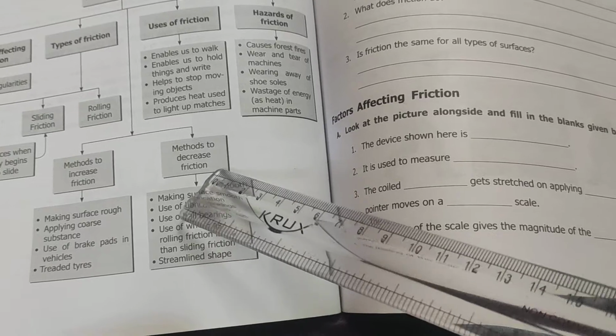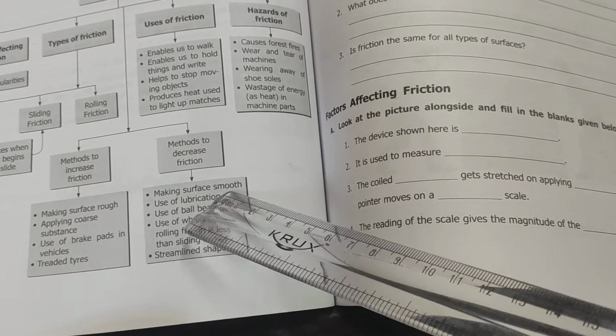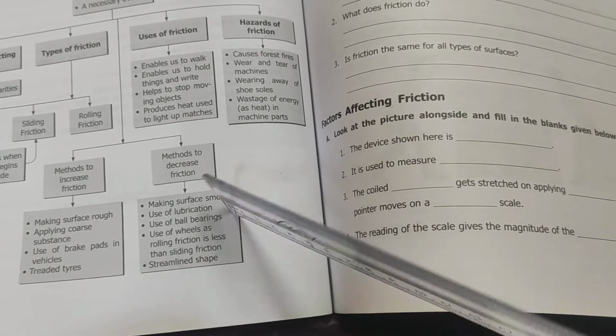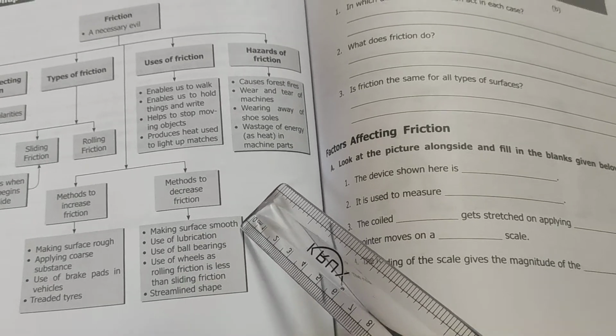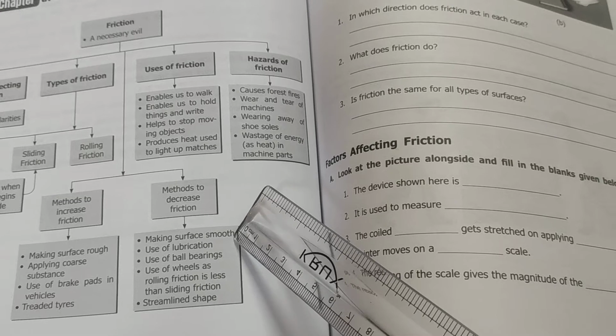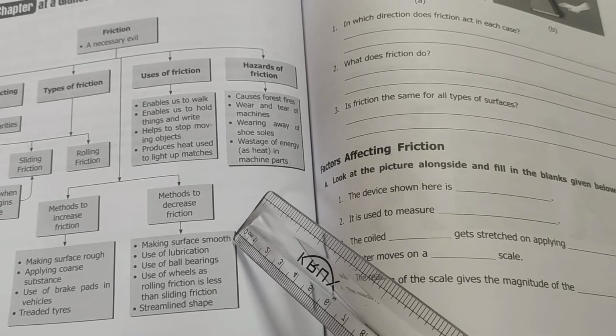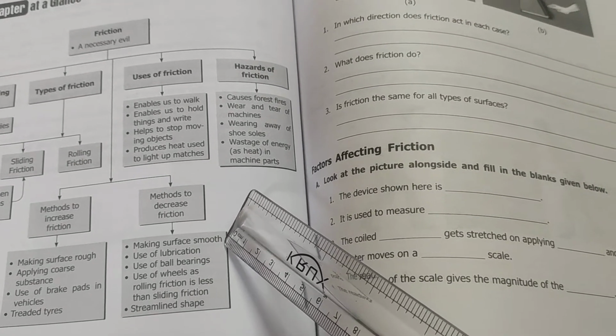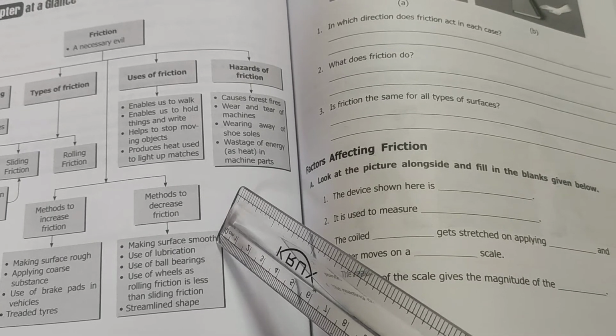Now, how can we reduce the friction? By making the surface smooth. Like when we play carrom, we put some powder on the board so that the carrom men and striker move smoothly, and the carrom man can go in the hole and we can win the match. So that is to reduce friction.